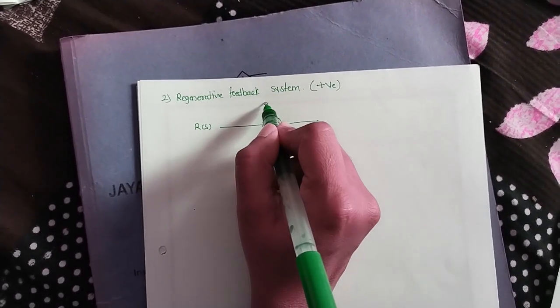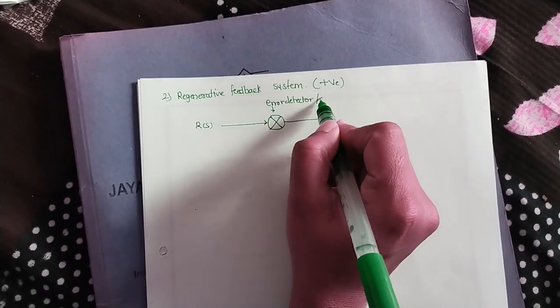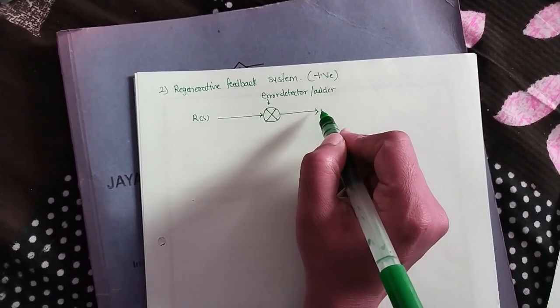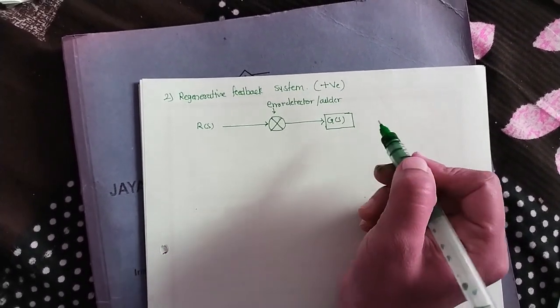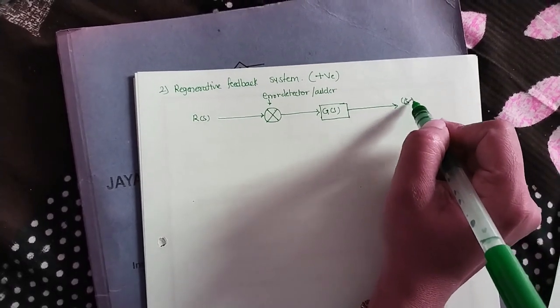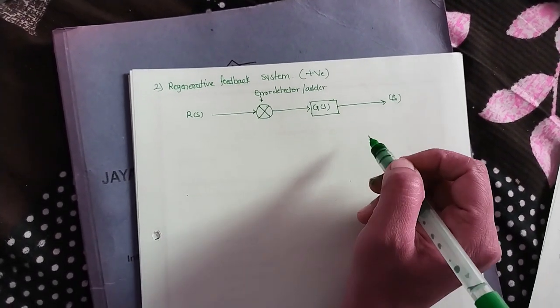This is your error detector or adder block. Okay, the output of the adder block is given to the G of S block, and the output of the G of S block is nothing but your output, which is denoted as C of S.